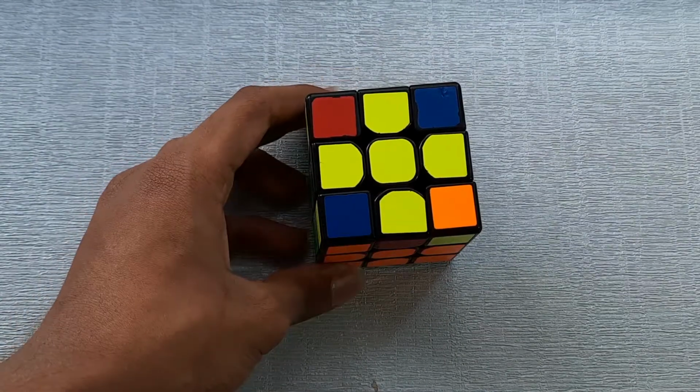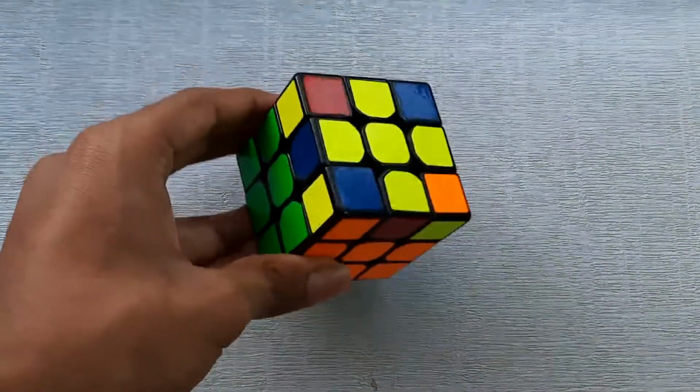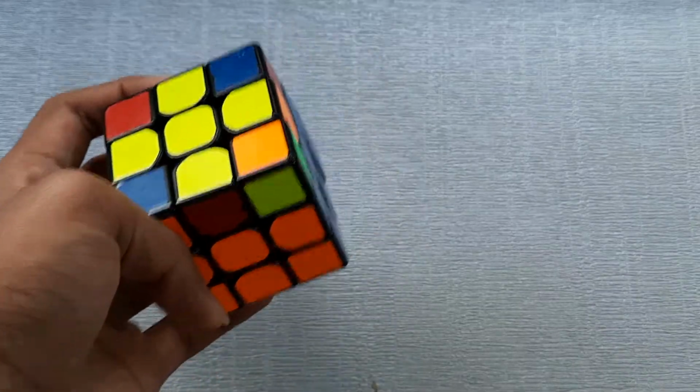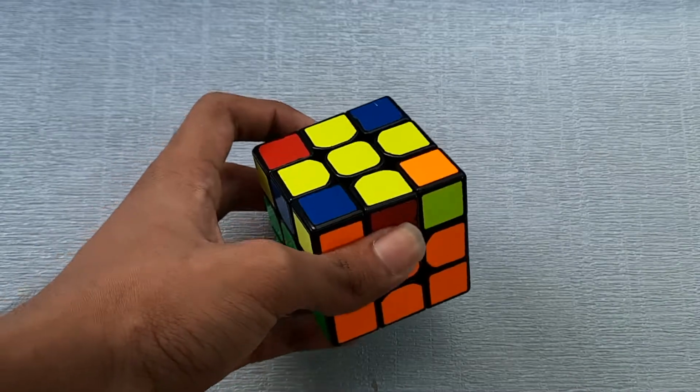The next case is the two cross cases. In this case, there are no corners facing upwards, but you can see which direction the corners are facing outwards to determine which case it is.